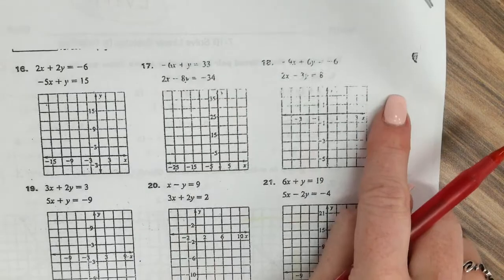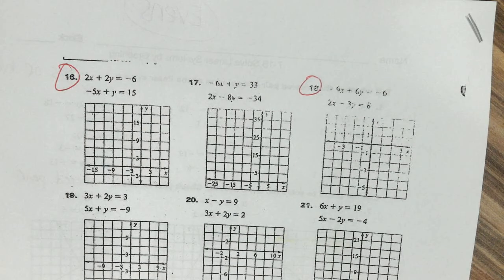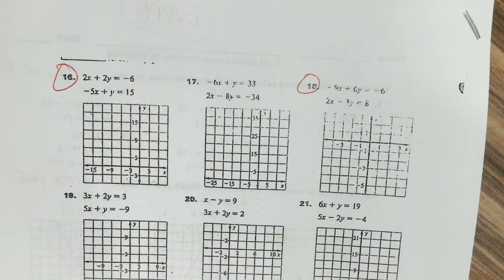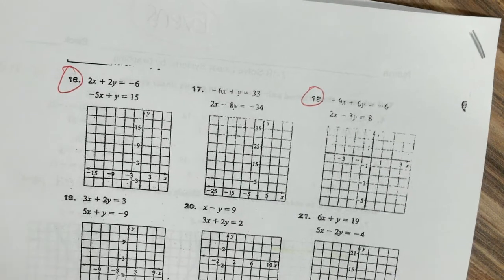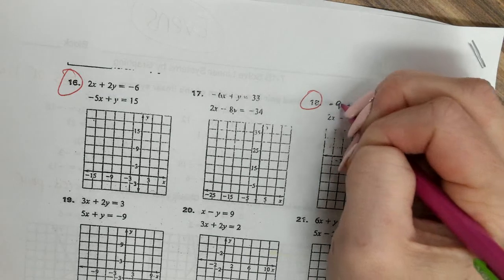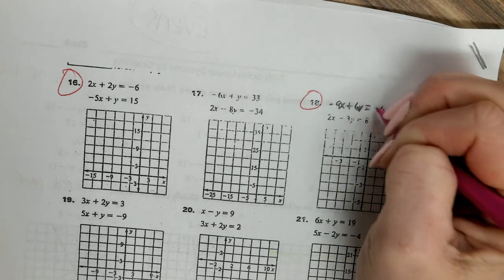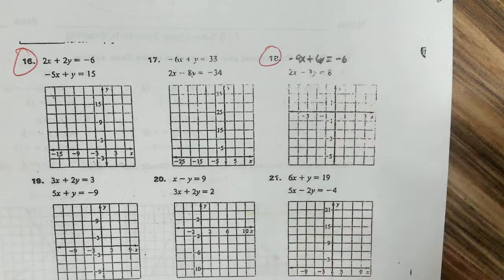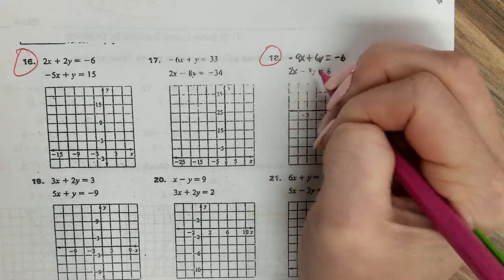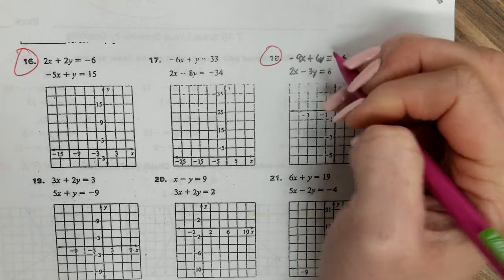Okay, turn to the back. Some of these didn't print good. Number 16's fine, but 18's hard to see. So if you can't see it, I'm going to tell you what it says. It says negative 9x plus 6y equals negative 6. And then that bottom equation is 2x minus 3y equals 8.